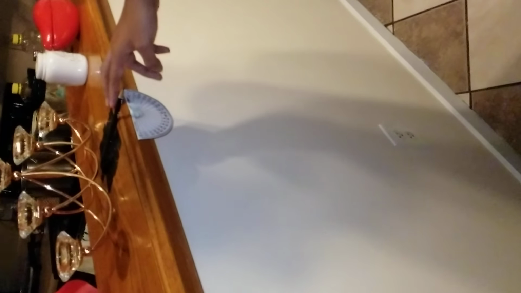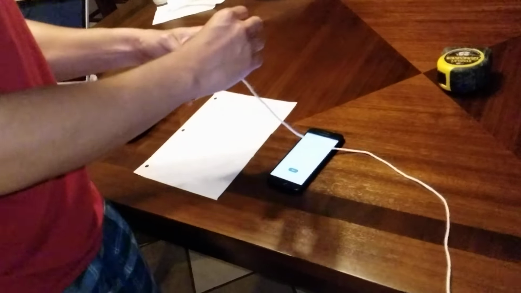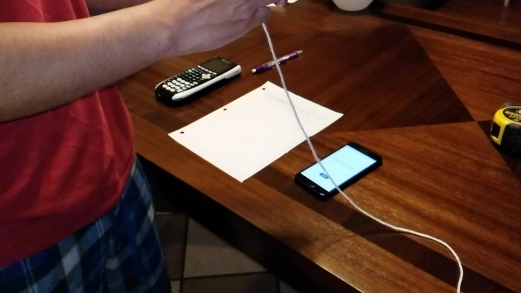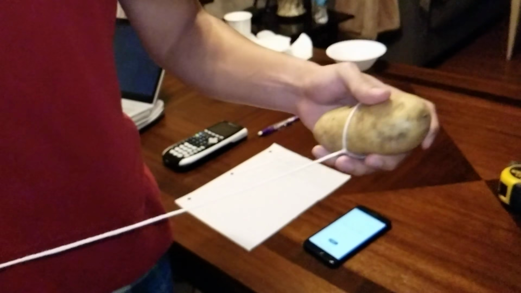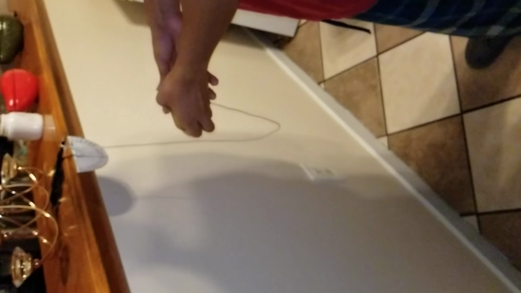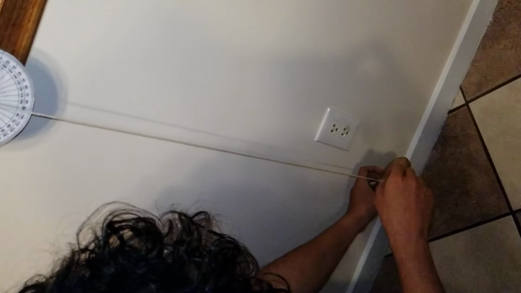Alright, so if you look over here, I've got a pencil to serve as an anchor for my pendulum, and I've got a protractor to let me know the angle. Alrighty, so let me begin by putting the string around my potato. Now I'm going to apply the string to the pencil. Alright, so now I'm going to dangle the potato.